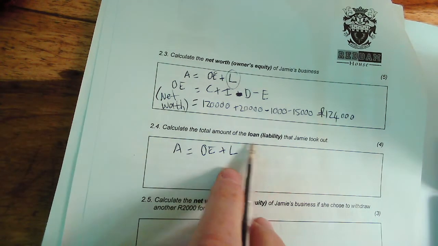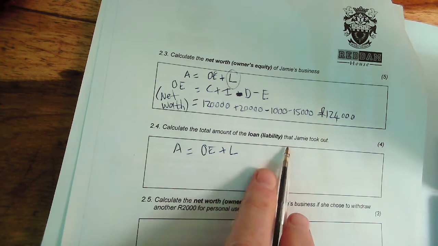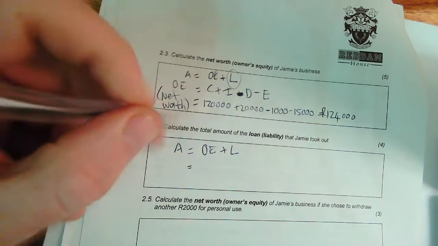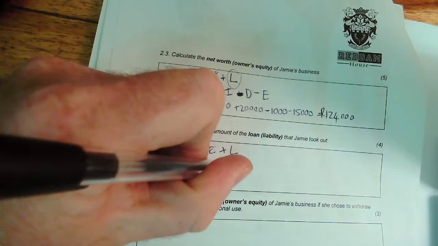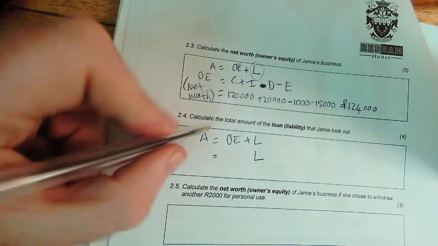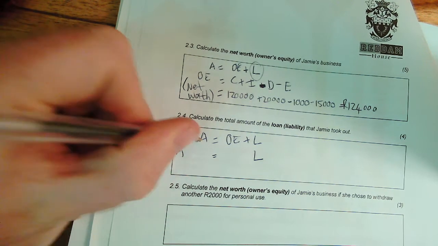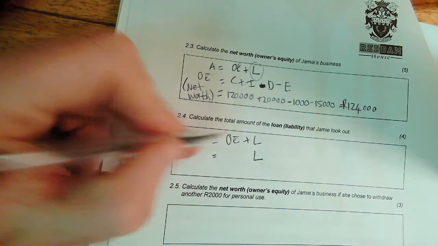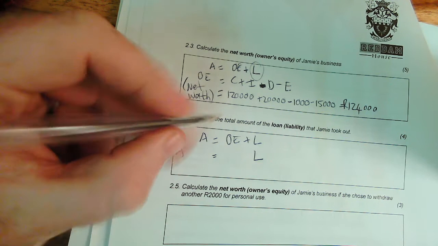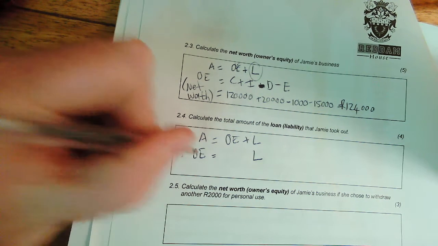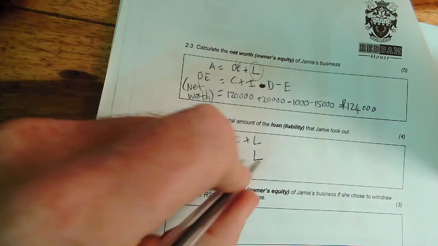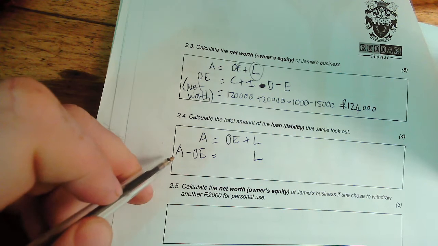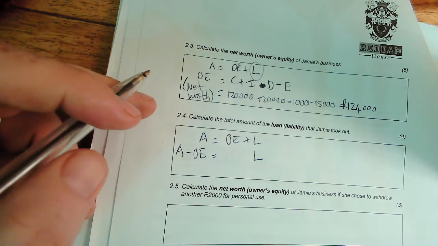We want to work out the total amount of the loan. So we're going to keep the loan on that side, and the asset is already on this side, so we take the OE to the left hand side. If it's a plus there, it becomes a minus. Loan is actually assets minus owner's equity.